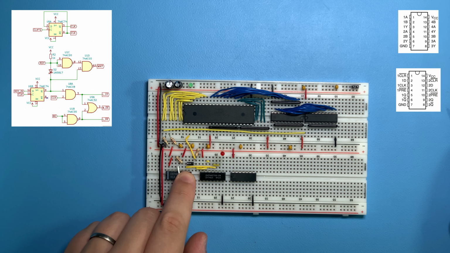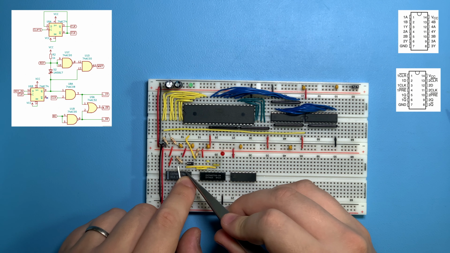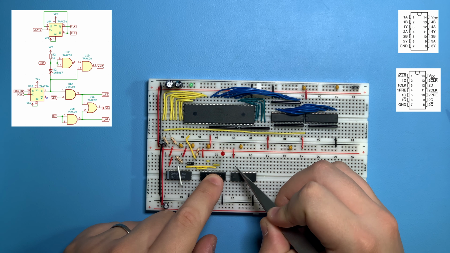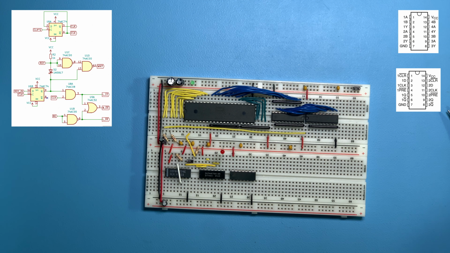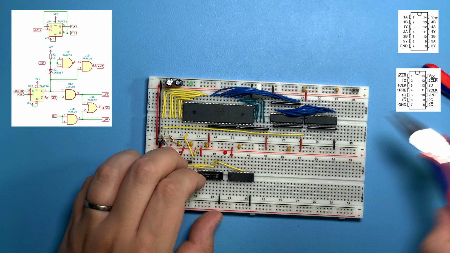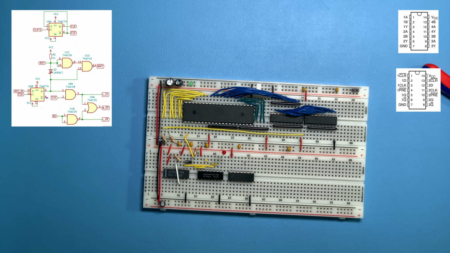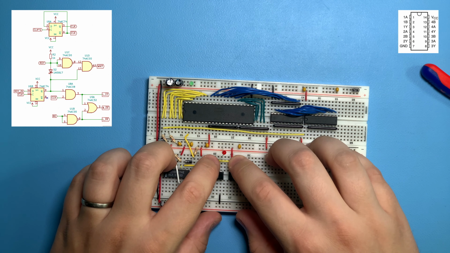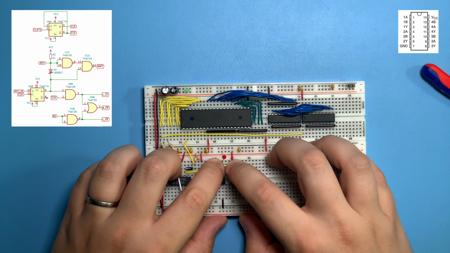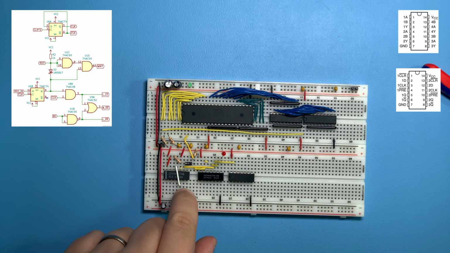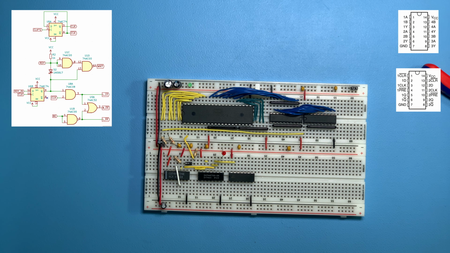From the output of the flip-flop, which is here, we need to take this to the input of the AND gate. And we also need to get in the inverted clock. And so the inverted clock we're going to get from our clock multiplier here.